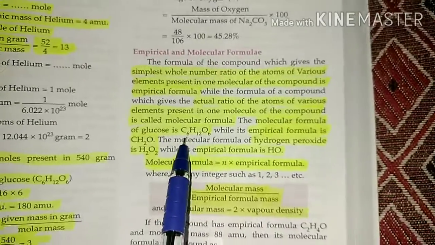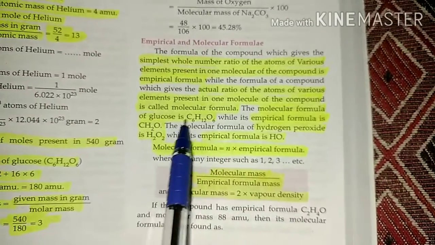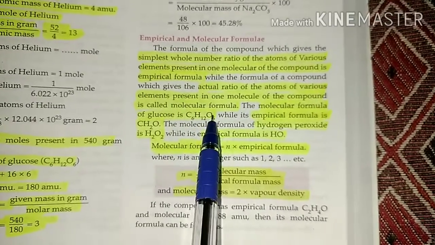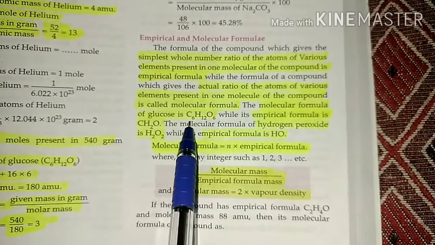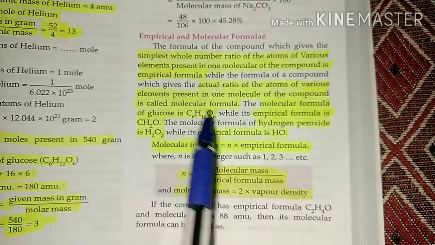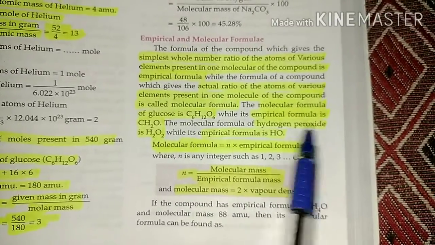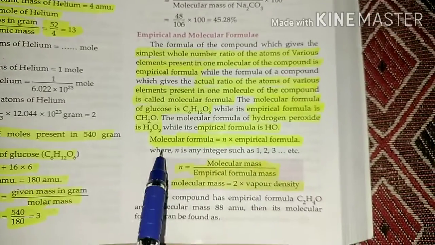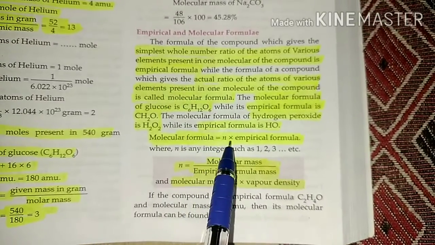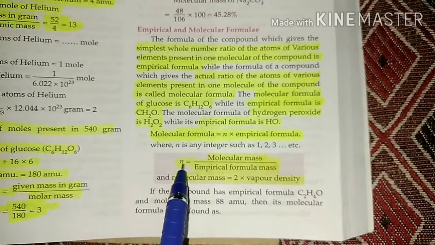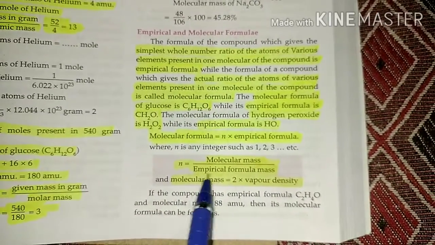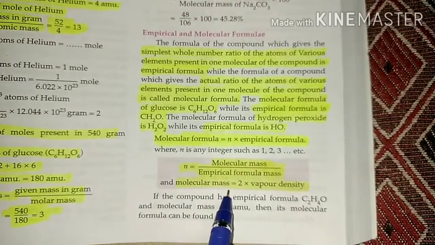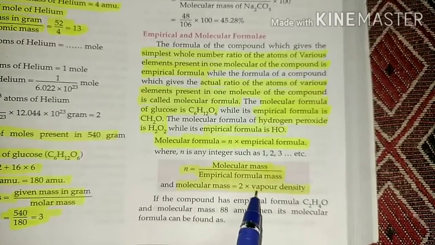So let us take an example. If you consider the glucose molecule C6H12O6, this itself is its molecular formula, but its empirical formula is CH2O, right? Like that, for hydrogen peroxide, its molecular formula is H2O2, but its empirical formula is HO. So molecular formula is equal to N times empirical formula. This N is nothing but molecular mass divided by empirical formula mass. We have one more formula related to this one: molecular mass is equal to 2 times vapor density.